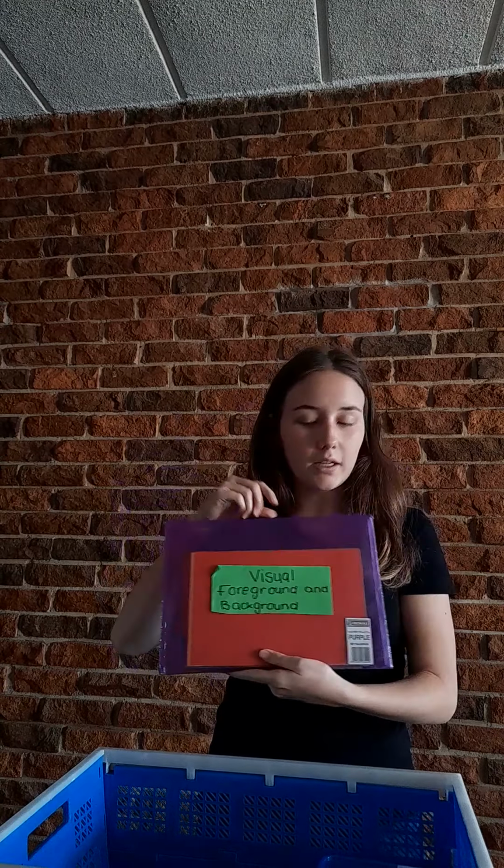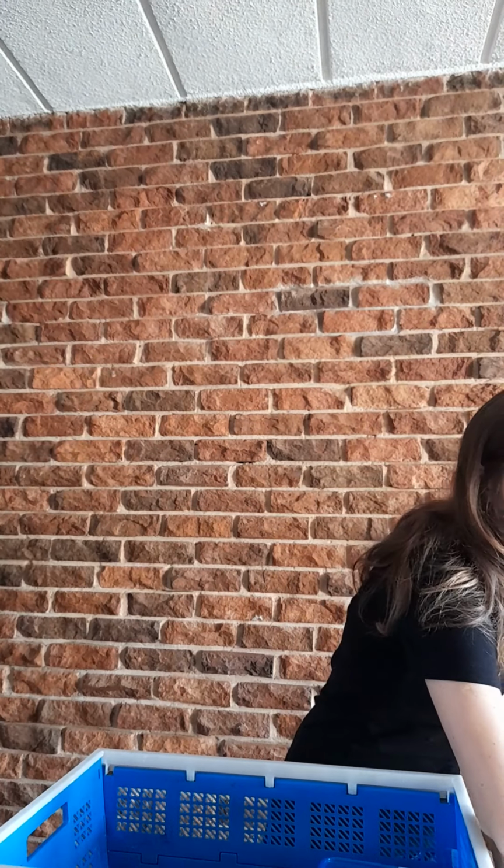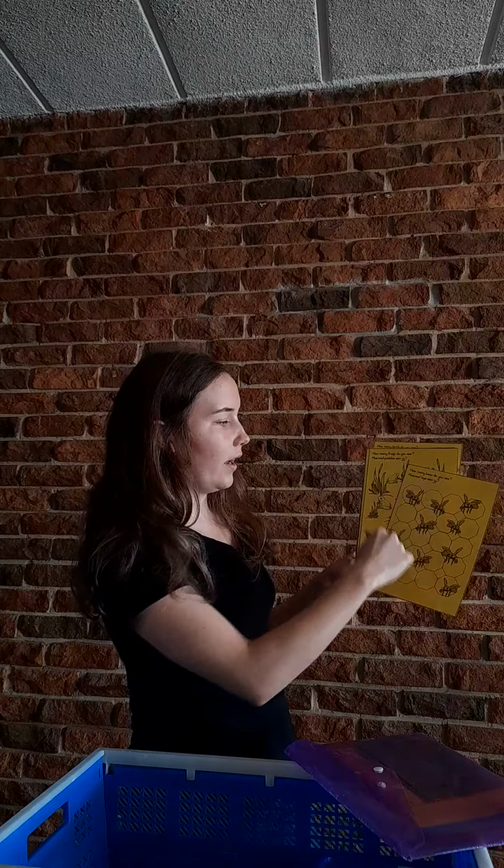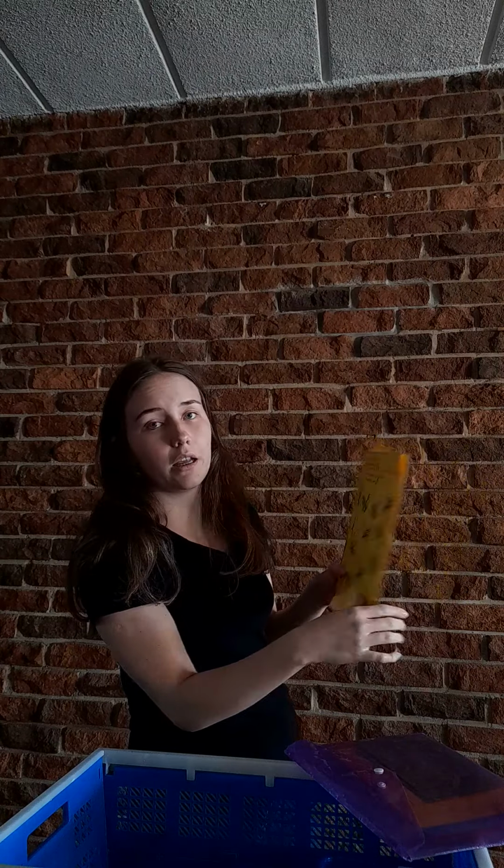They are in this folder, labeled as well. To start off with our visual foreground and background resources, we have hidden objects. So the learner will look at these cards and try and find the different hidden objects and count how many there are.